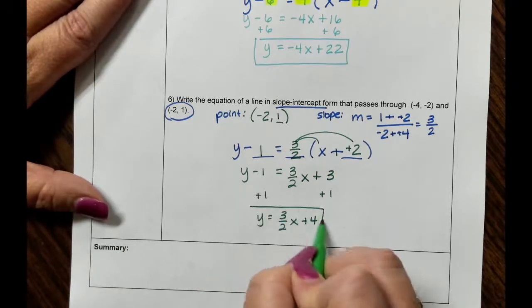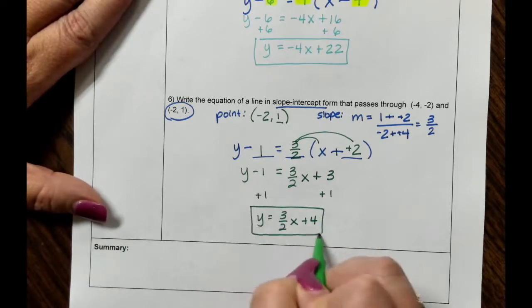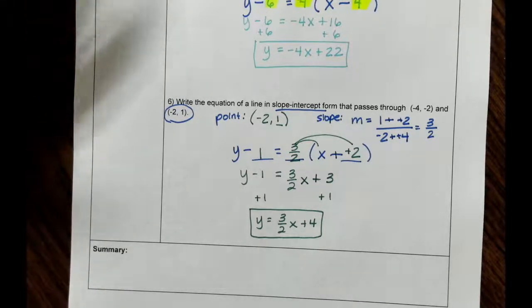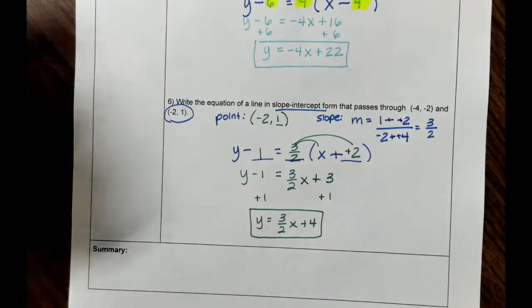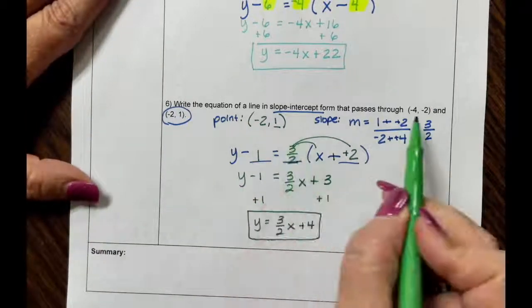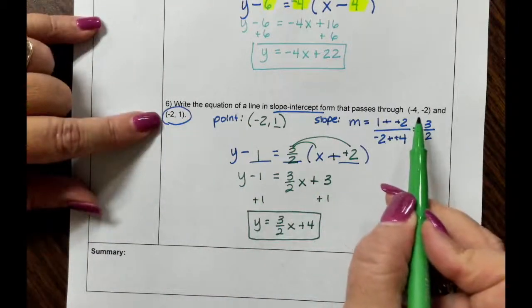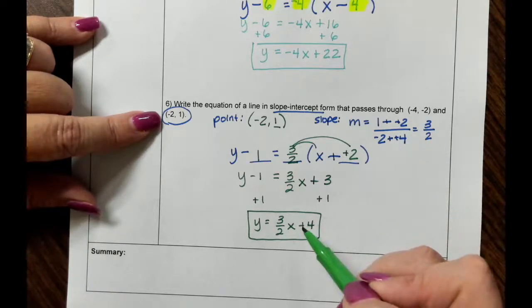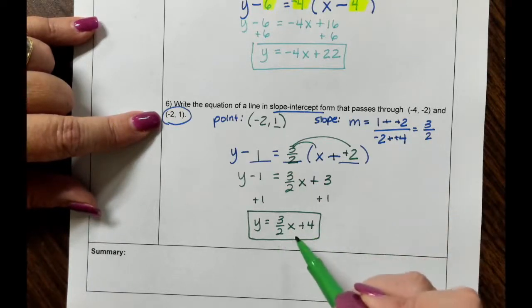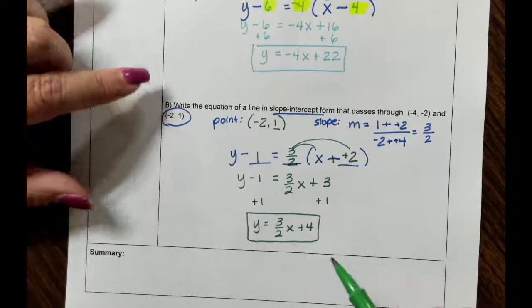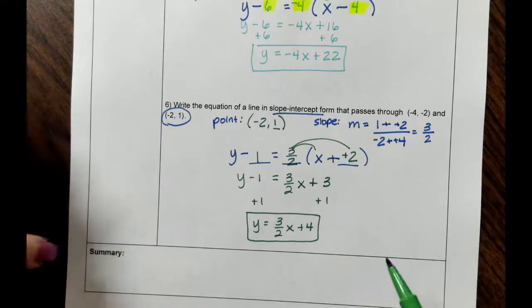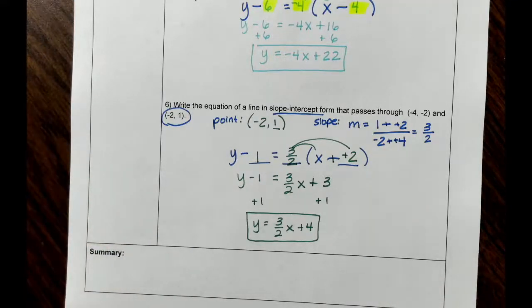Again, this would have been a nice pretty problem on the graph. So you always have options. You have at least 3 options. You can put your slope and your point on the graph. You could have put those points on a graph and then counted the slope and then found the y-intercept and then written the equation in slope-intercept form. You can start with point slope and end in slope-intercept. Or you can start with slope-intercept and end with slope-intercept. All of them work to get the same equation of the line.